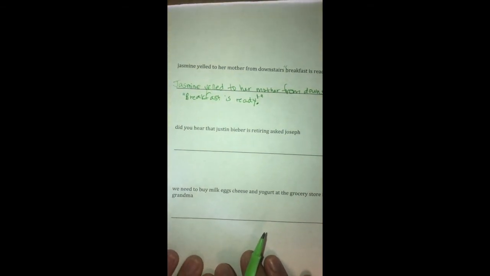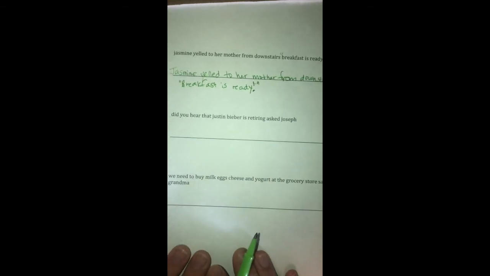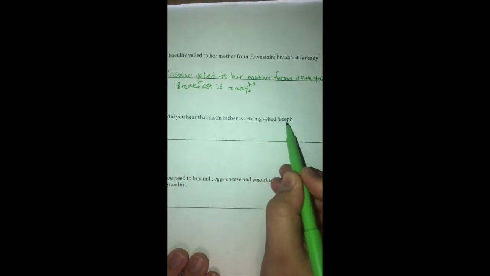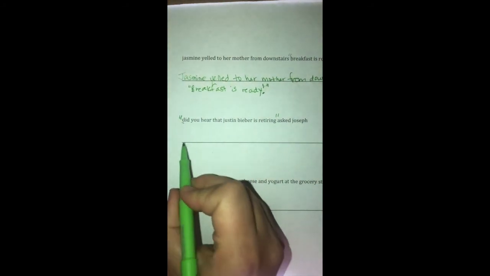Did you hear that Justin Bieber is retiring? Asked Joseph. Ha, is he? I don't know. So we need to figure out what is being said. I'm just going to kind of mark this off here. Did you hear that Justin Bieber is retiring? Asked. I think here is my little code, my hint. This is what is being said. So let's fix it. Remember, capital letter.